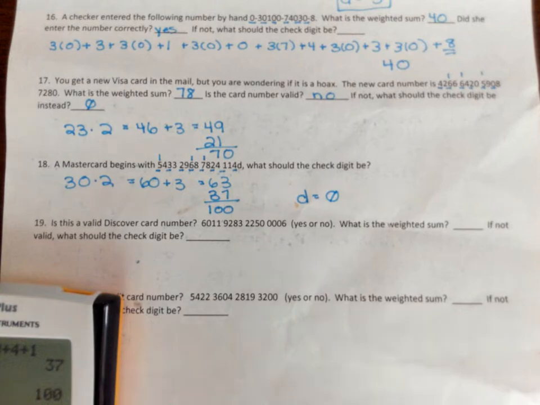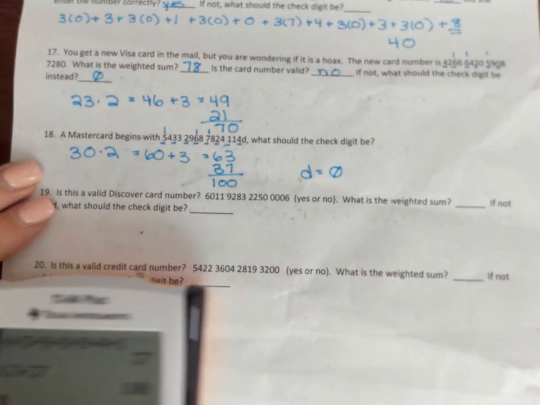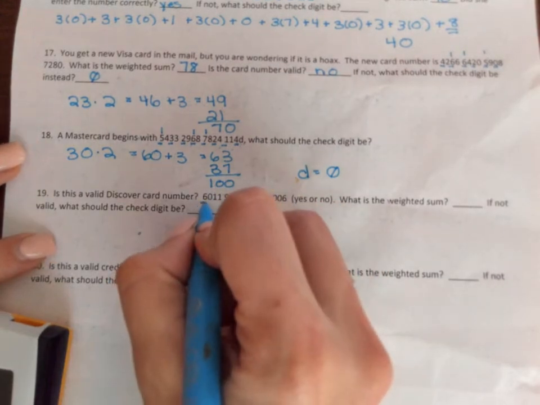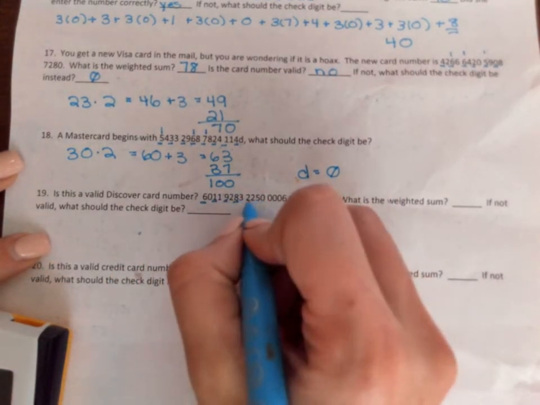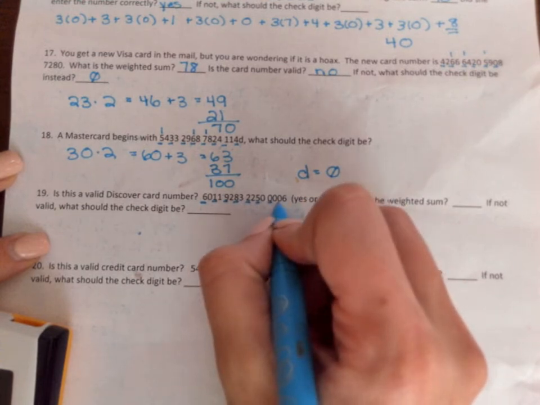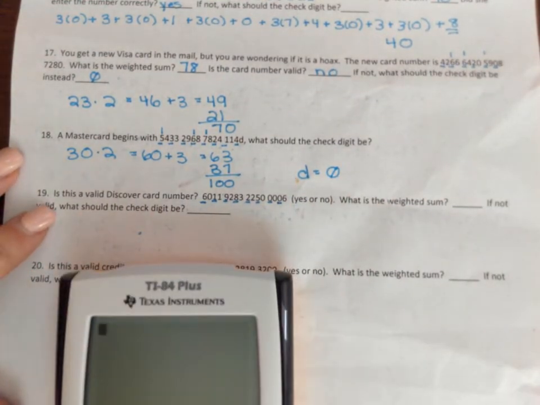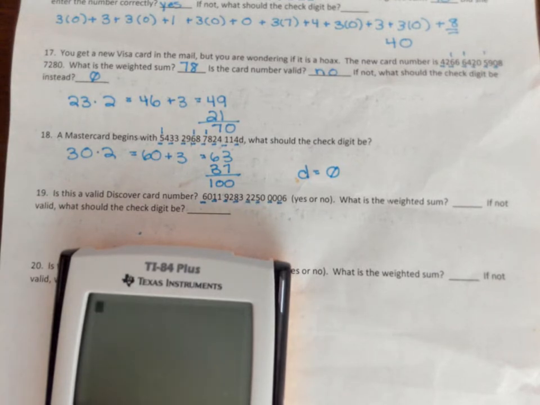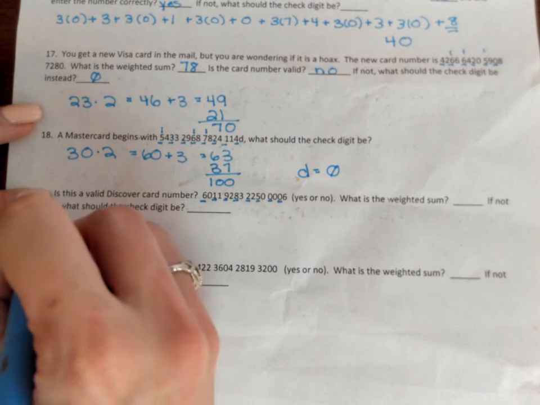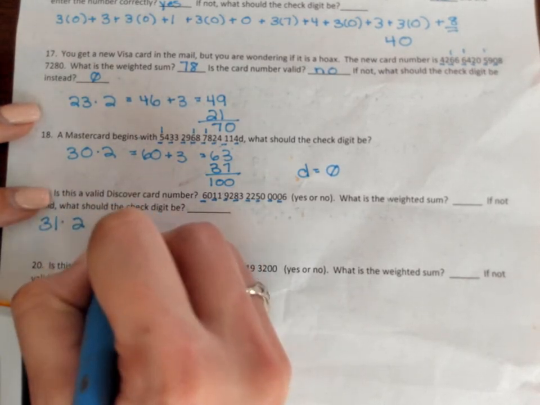All right, next, is this a valid Discover card number? Okay, so looking at these, again, we take the odd digits. So 6 plus 1 plus 9 plus 8 plus 2 plus 5 plus 0 plus 0, and this gives us 31. You multiply it by 2 to get 62.